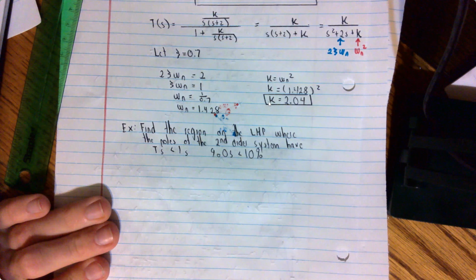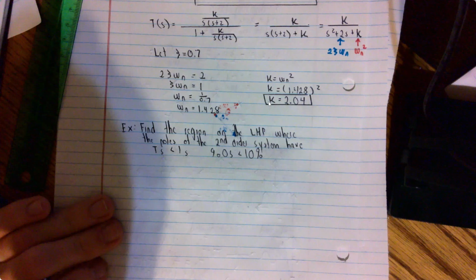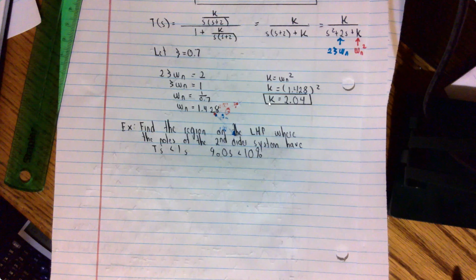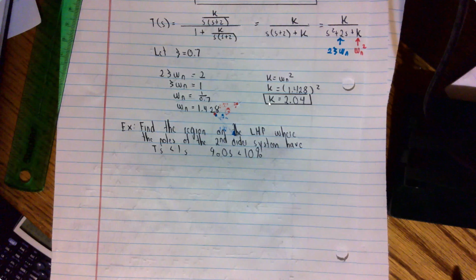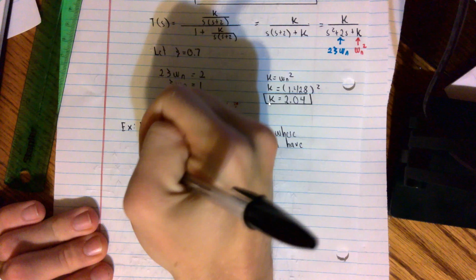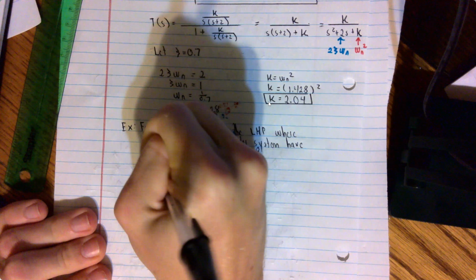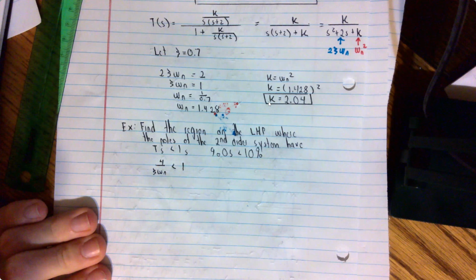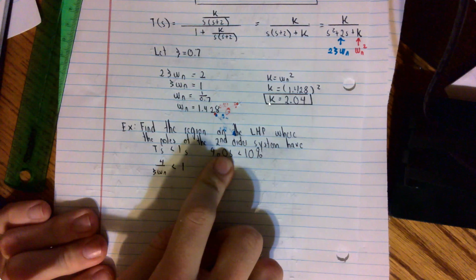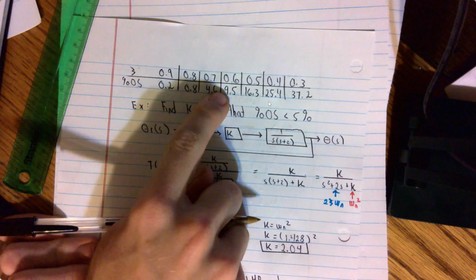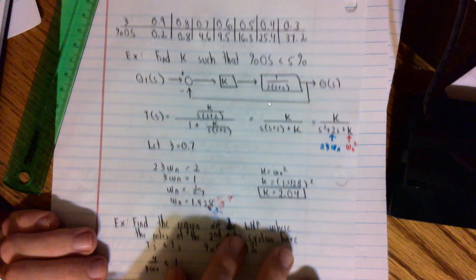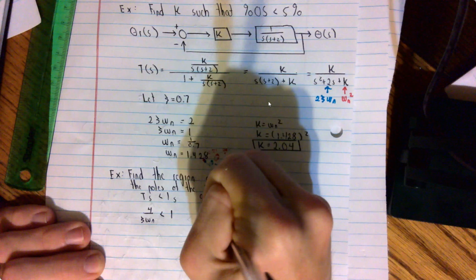Okay. So what we have here is we know that settling time for a second order system, remember, this is 4 divided by zeta omega n is less than 1. And then your percentage overshoot, when it's less than 10%, looking back up at our table, if we need that, zeta must be greater than 0.6 about. That's what we're seeing. So that's what we can just get from our two parameters.